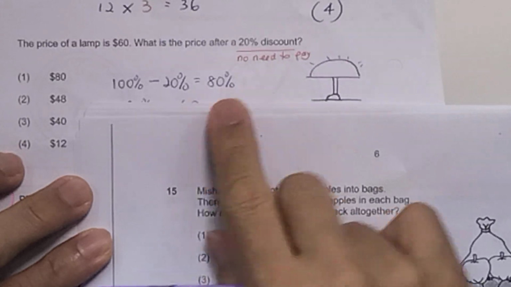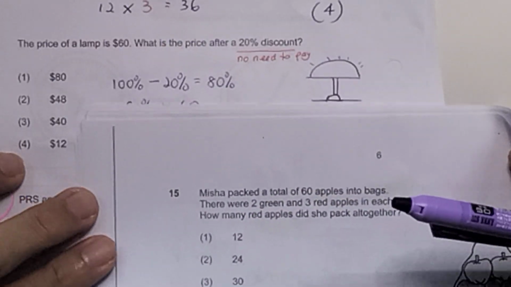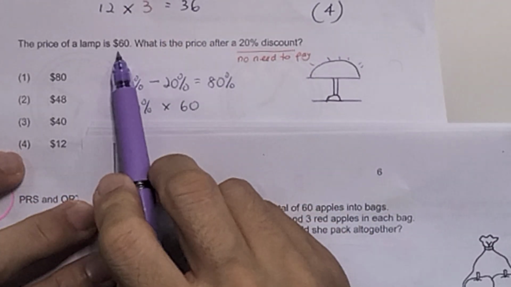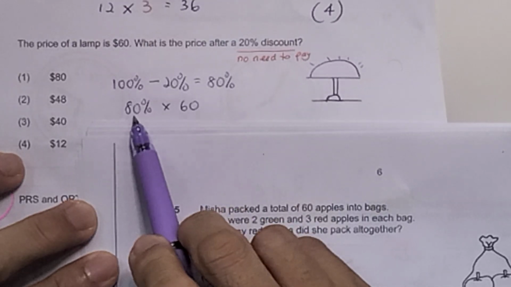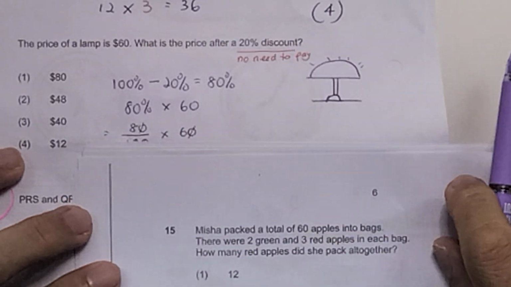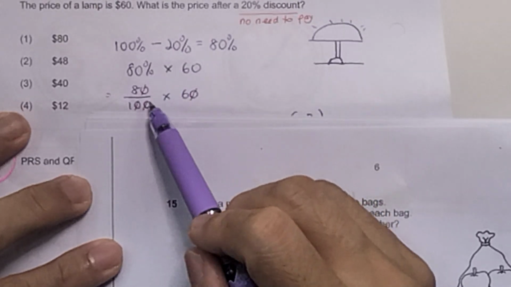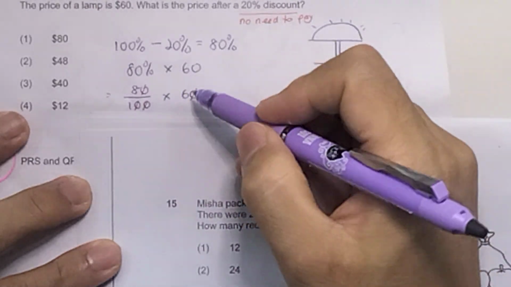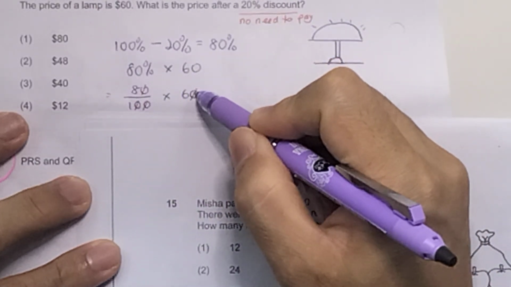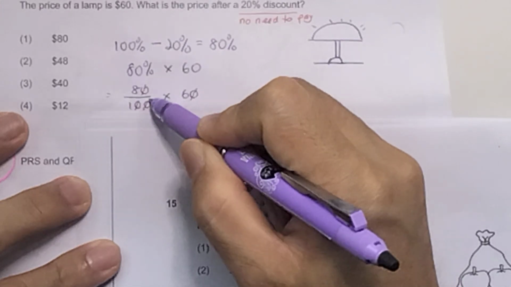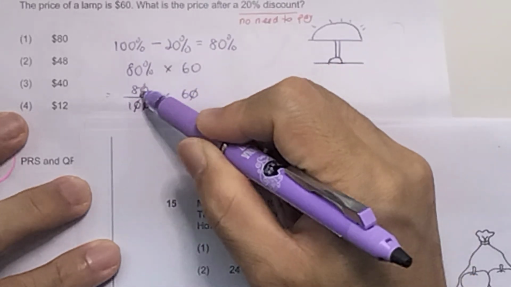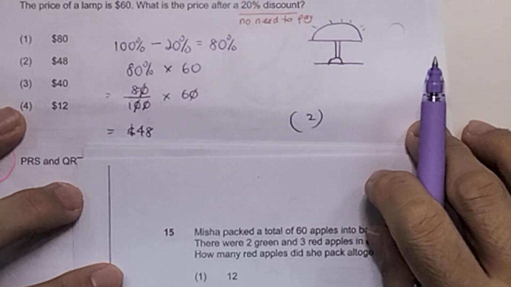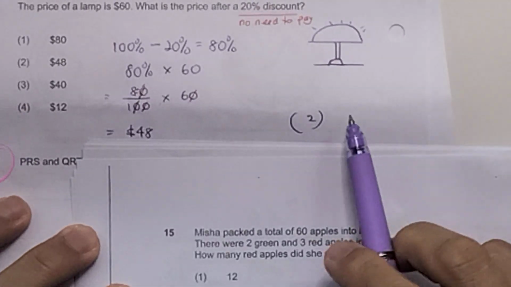So price is 60, and 80% of means multiply. 80% of 60, you change the percentage into a fraction, then simplify by dividing by 10. 6 by 10 you get 1, 10 by 10 you get 1, 80 by 10 you get 8. Left with 8 times 6, you're left with $48, and the answer is 2.